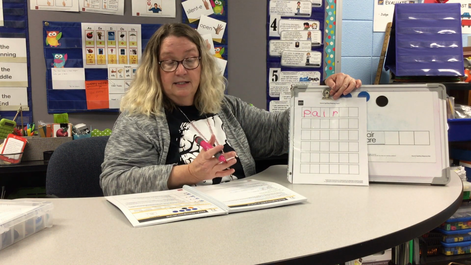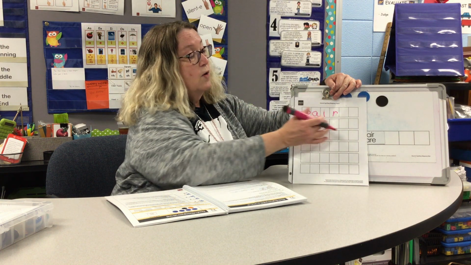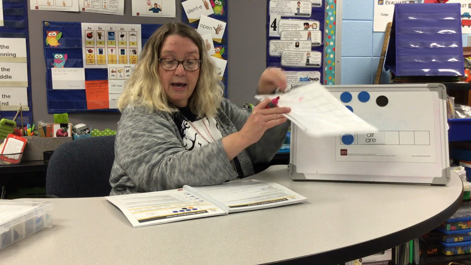The point of our lesson today is helping you make sure that you know how to read both of those phonograms so you're very fluent when you're reading. So that's our word pair.